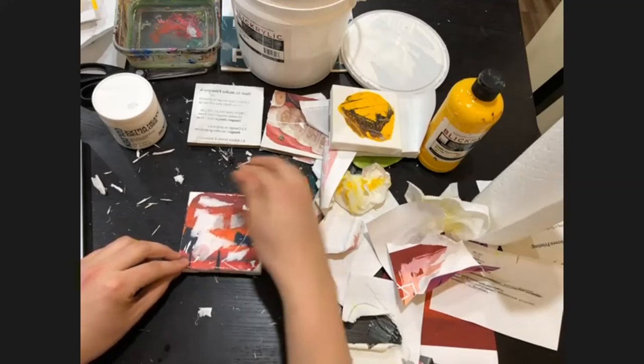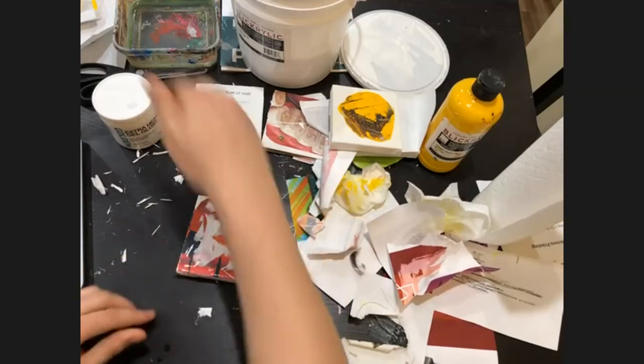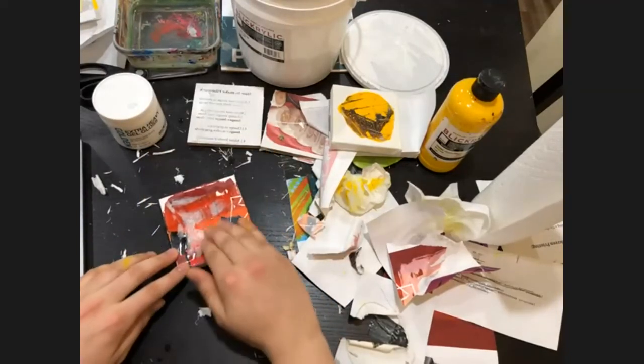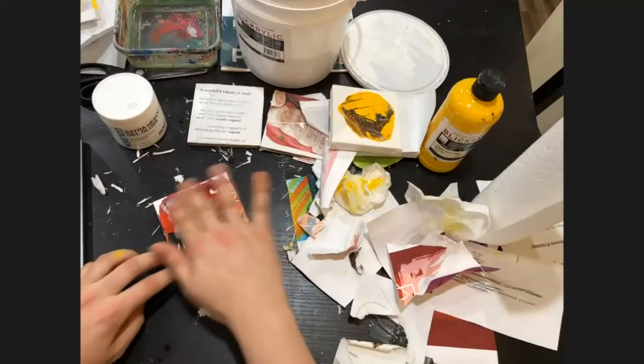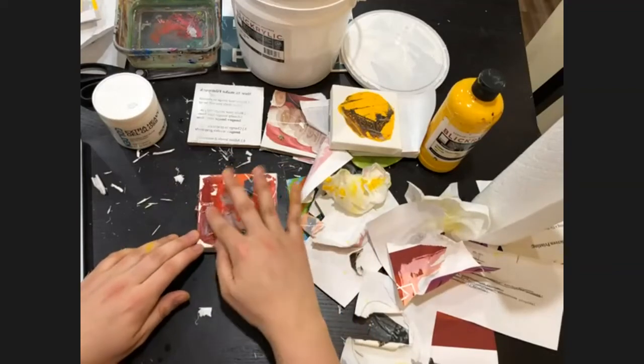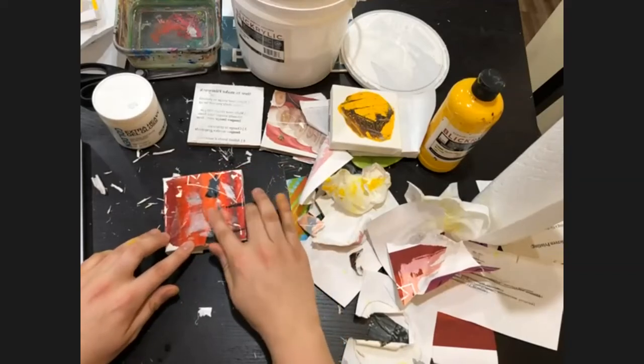Interesting. But yeah, oh, I would need to wet it. Ooh. This is pretty nice. I like the way it kept the colors.